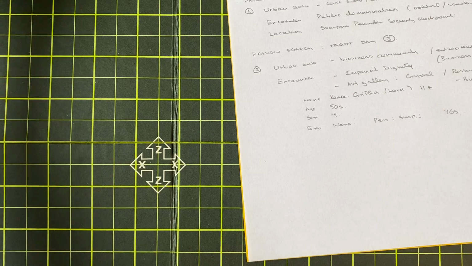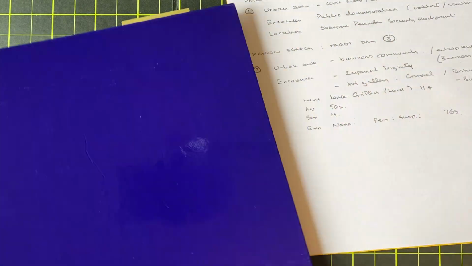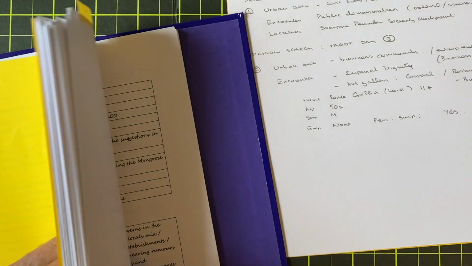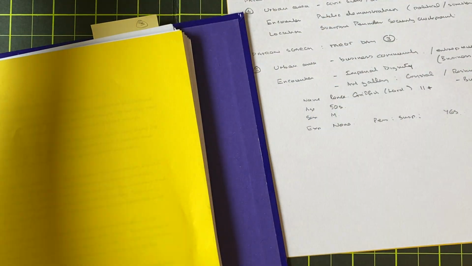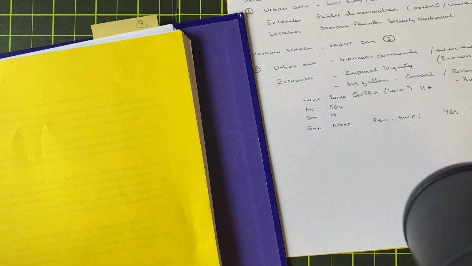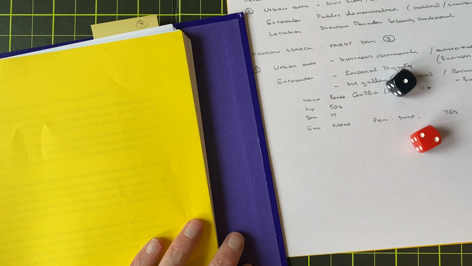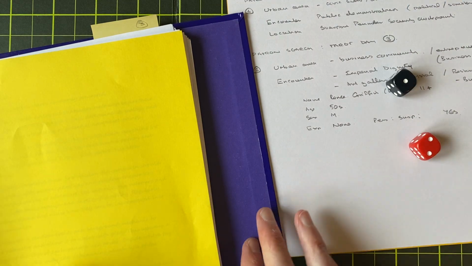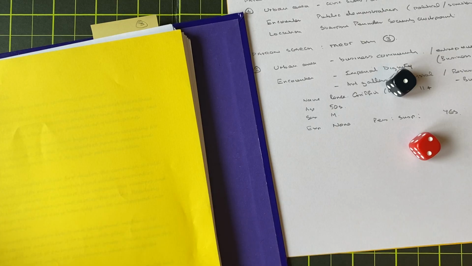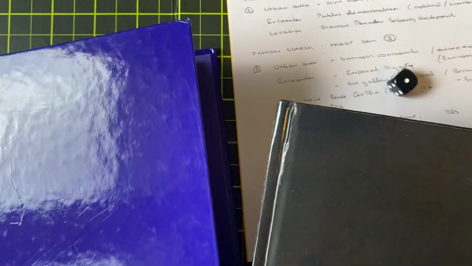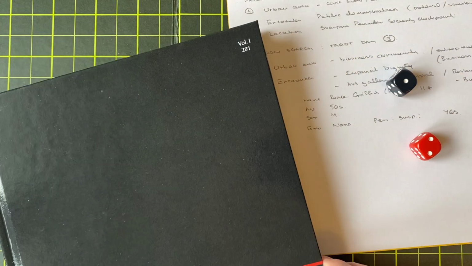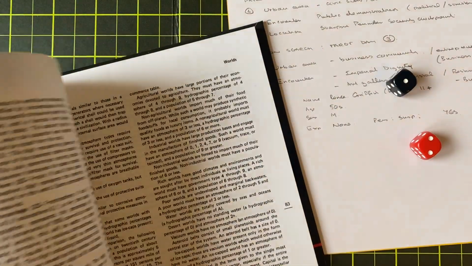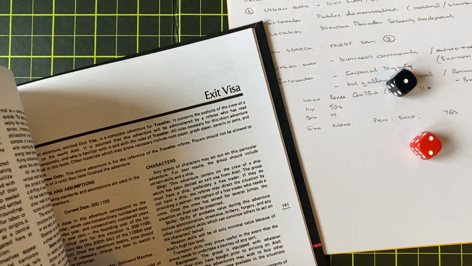Okay, so where are we on? I've still got to do a legal roll. So a 5 or less. 5 or less on our, we get some legal. Oh dear, right. So we do get a legal interest. There is some law enforcement. And so what does it say about the legal side?